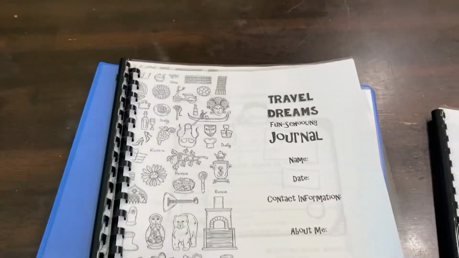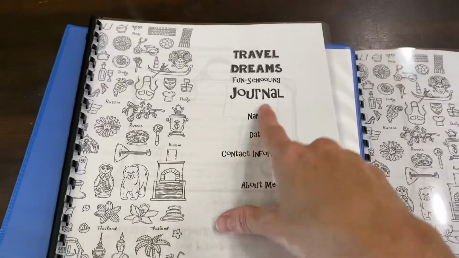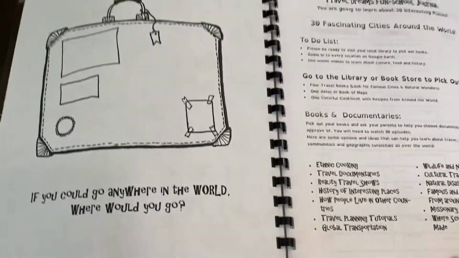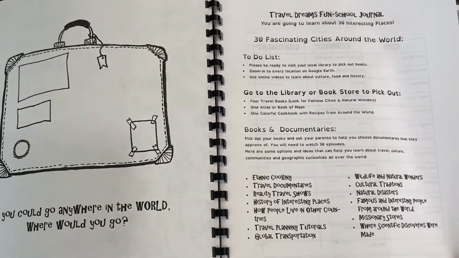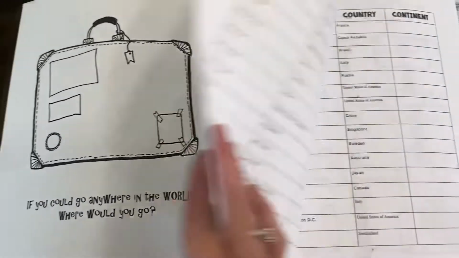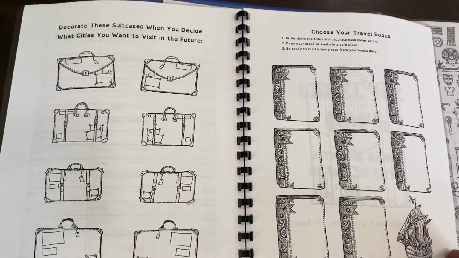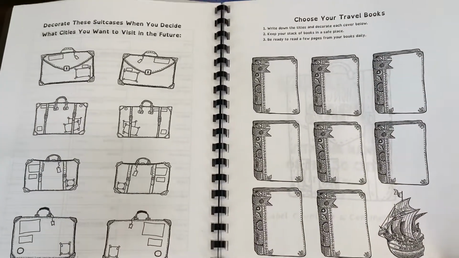So both of the kids will get one of these, and I intentionally made this our front cover so that they can put their name and date and everything on here, and we will know whose is whose. So in this particular section, I have, if you could go anywhere in the world, where would you go? And this is kind of the introduction. It's got all of the cities, countries, and continents on here for them to fill out. They've got their suitcases that they can decorate when they decide what cities they want to visit in the future, and then they can choose their travel books here.